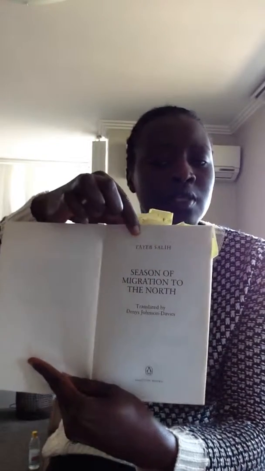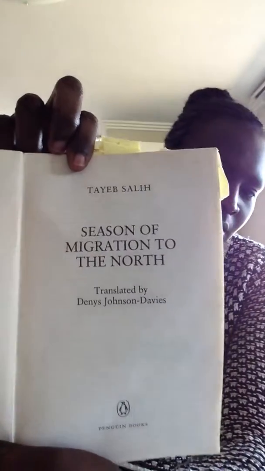Now, looking at this book, my book has a cover page, back page, and a spine. It also has a title page, which shows us who the author is and the title of the book, and if you look closely, the book has been translated. This book was originally written in Arabic, and it's been translated to English, and now it's available in 20 languages. I found out this information through the Amazon website and Penguin Classics.